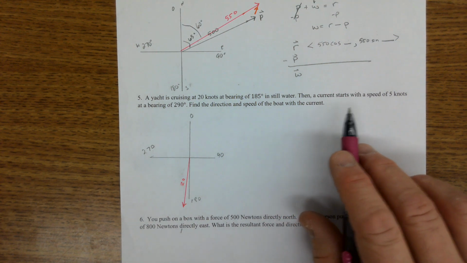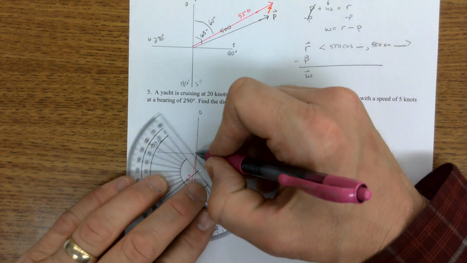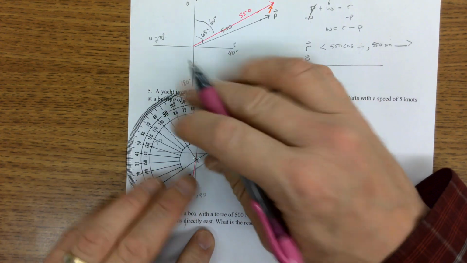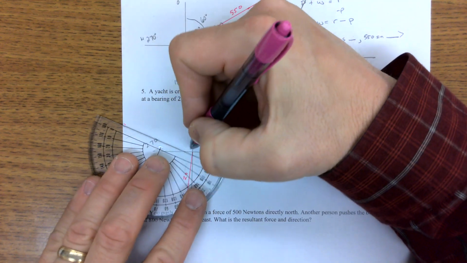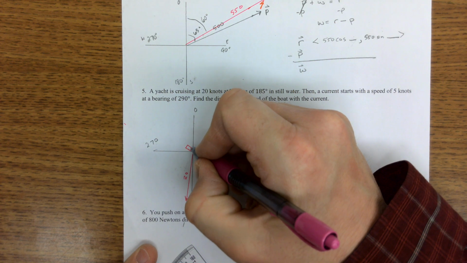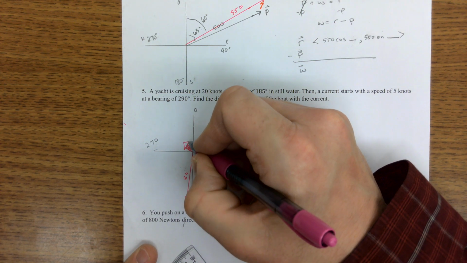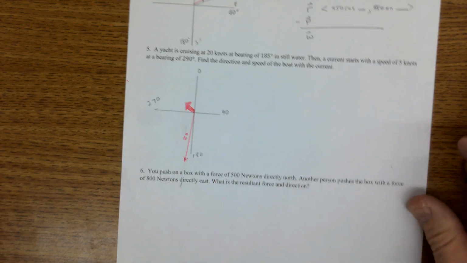The current's 5 knots at a bearing of 270. Well, 270 is here. Let's see, 20 degrees. Take the time to put a protractor on here, up here. So there's my current. And I always make it a little bigger. Yacht, current, do the math.